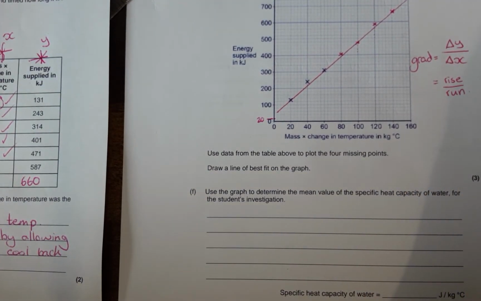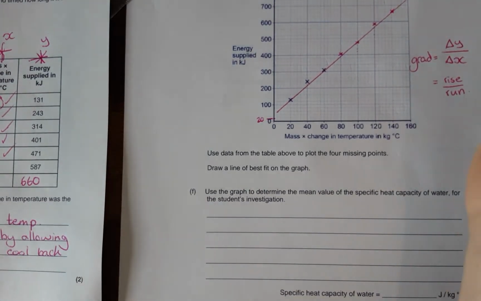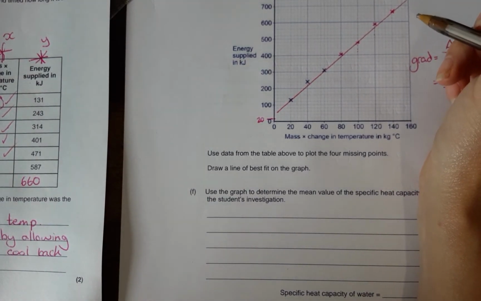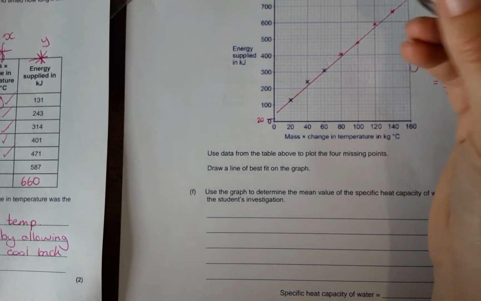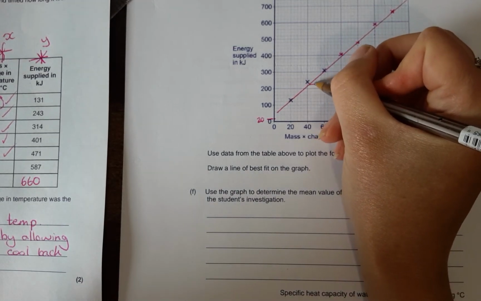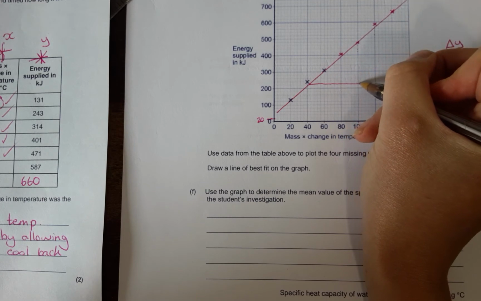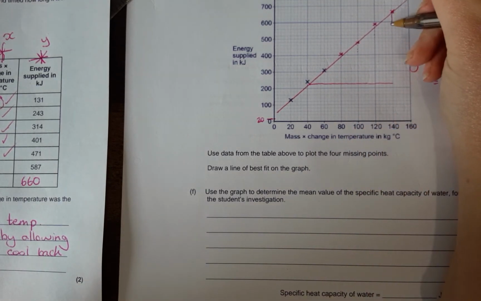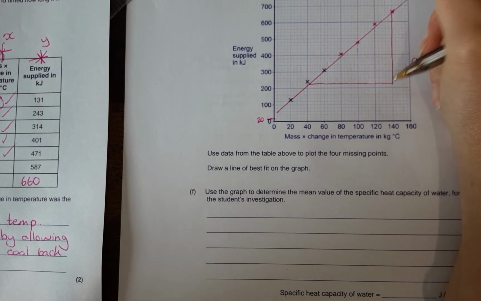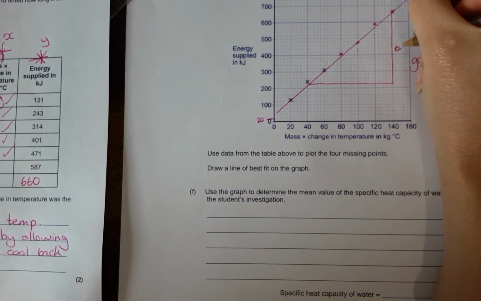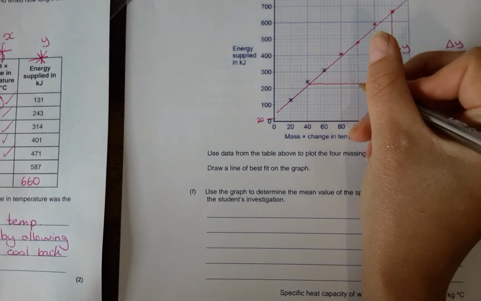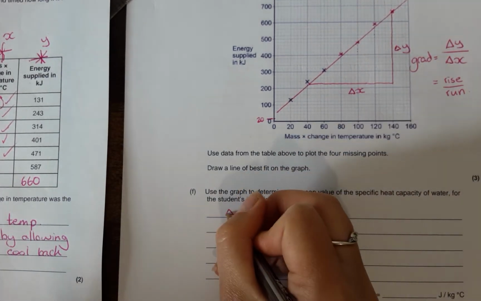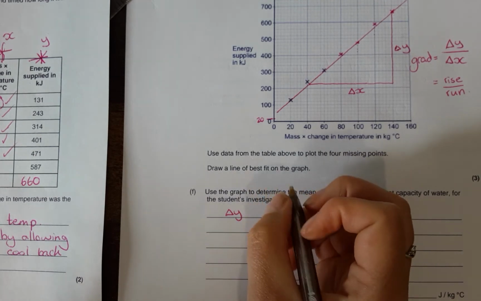Okay, so for this question, what we need to do is find a couple of nice points so that we can draw a nice little triangle through them. That one looks quite nice there for me, and I'm going to draw it up to that point there because it goes straight through it. So this will give me my change in y, and this will give me my change in x. So I'm going to work out my change in y first.